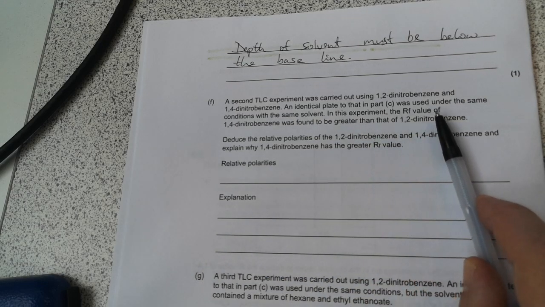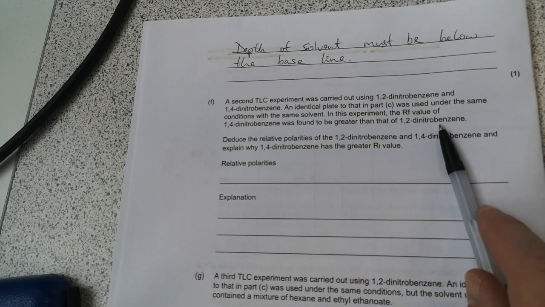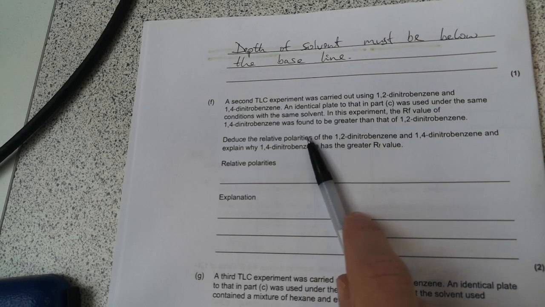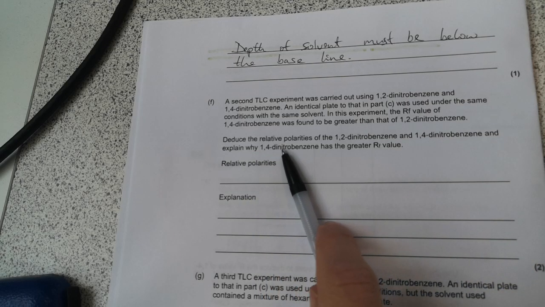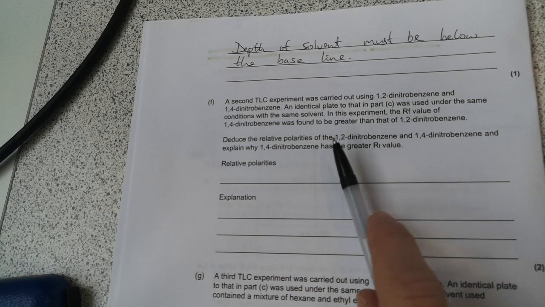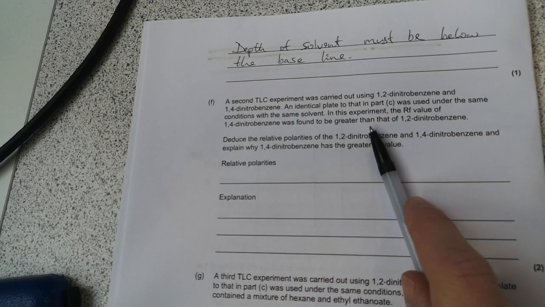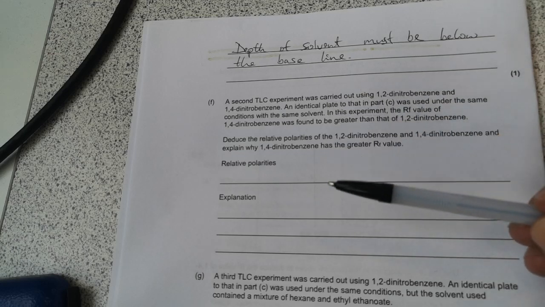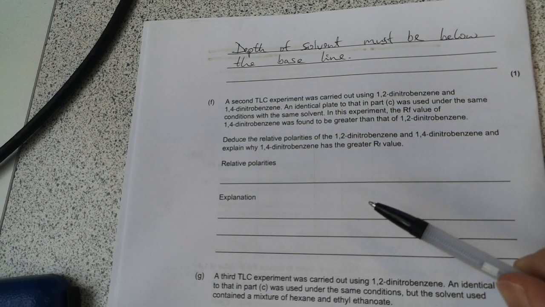In this experiment, the RF value of 1,4-dinitrobenzene was found to be greater than that of 1,2-dinitrobenzene. Deduce the relative polarities of the two and explain why 1,4-dinitrobenzene has a greater value. So 1,4-dinitrobenzene has a greater RF value. So what that means is that 1,4-dinitrobenzene travelled further up the TLC plate.